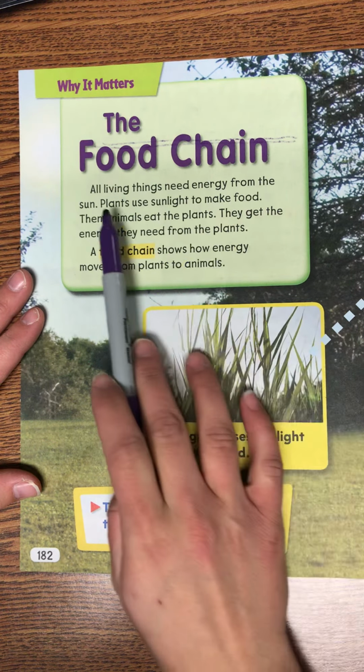All living things need energy from the sun. Plants use sunlight to make food. Then animals eat the plants. They get the energy they need from the plants. A food chain shows how energy moves from plants to animals.